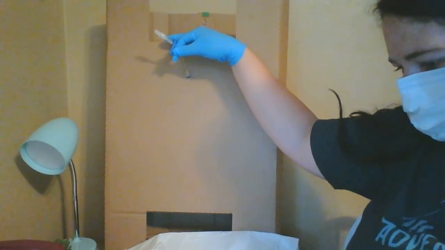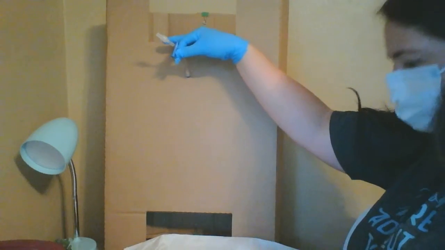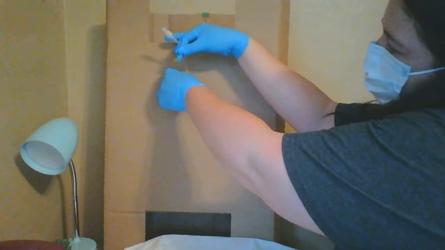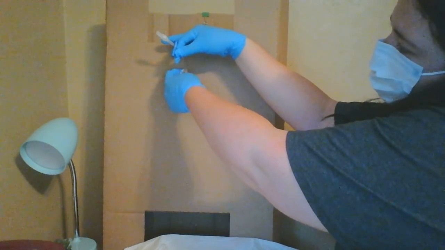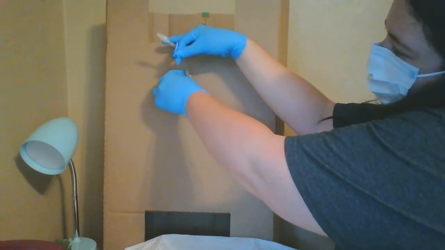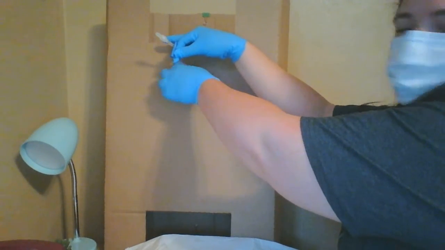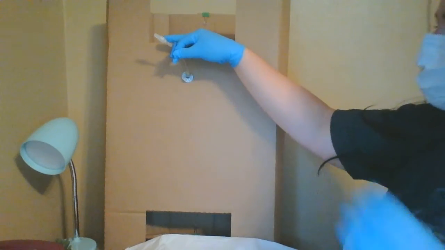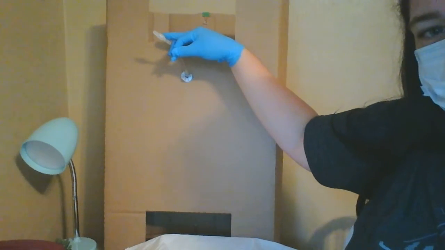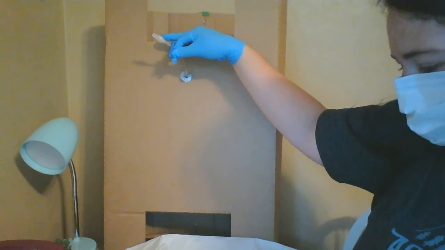So now I'm ready to add my new patch. I'll just grab this and add my new patch. My tubing's a little large for this patch. It's not the right tubing. Right. So I have the new bio patch in place.